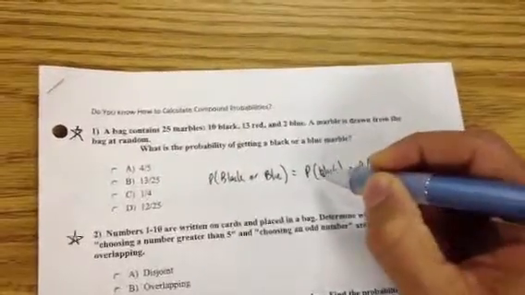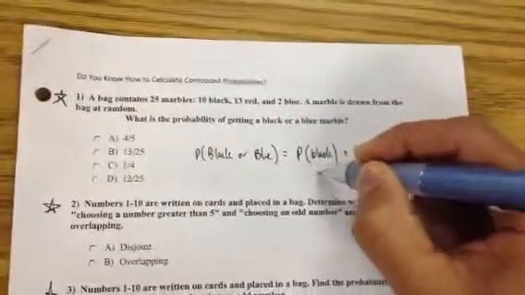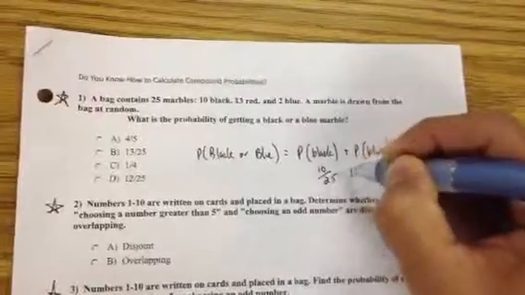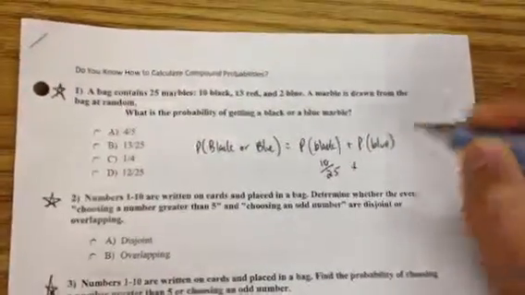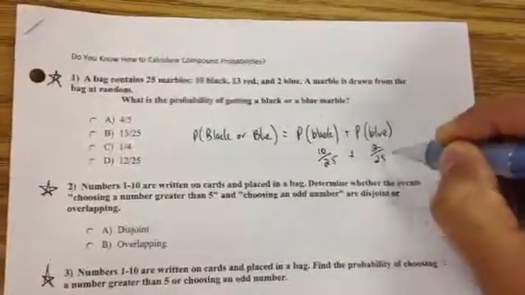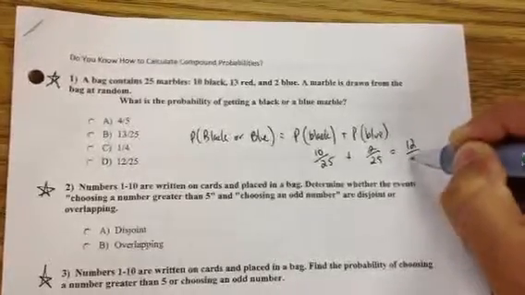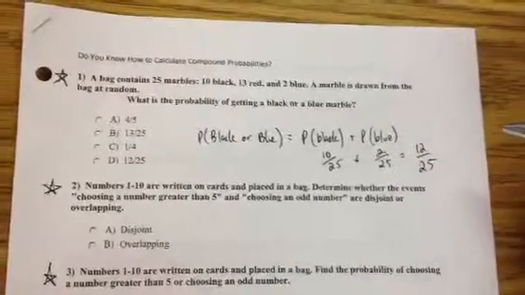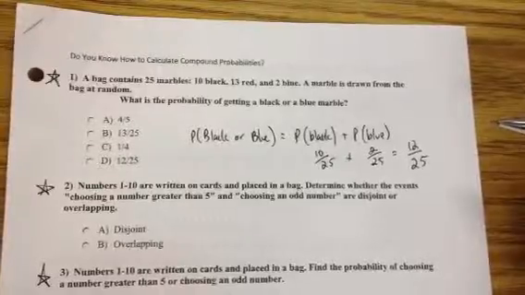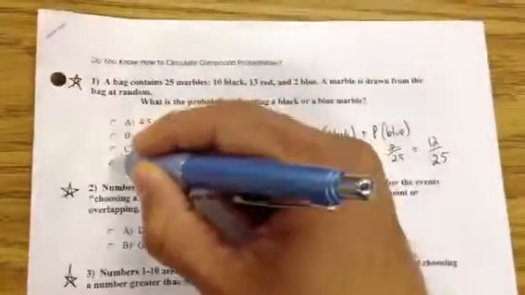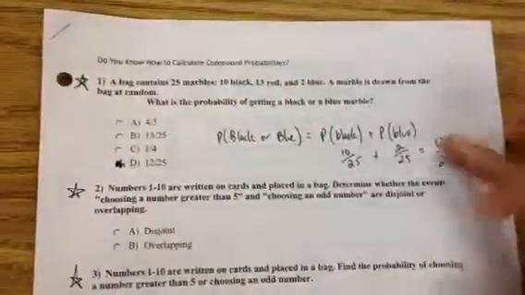In this case, black is 10 over 25, and then we're going to add blue, which is 2 over 25. That adds up to 12 over 25. And there's no reducing that needs to happen, so then our answer choice is going to be D.